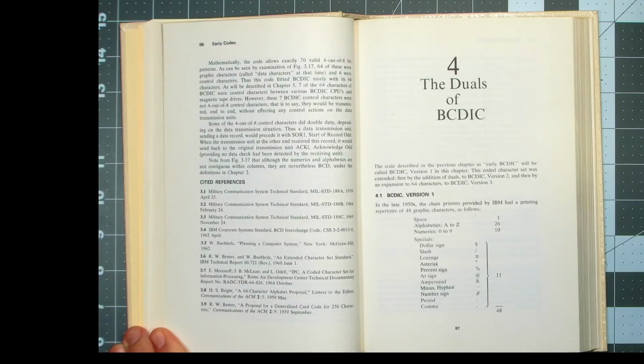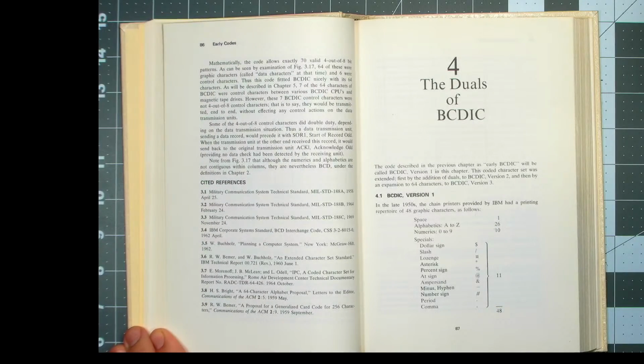So it was an 8-bit code that allowed 70 patterns with 64 graphic characters or data characters and 6 control characters, which fit with BCDIC. So it's kind of like a line encoding.